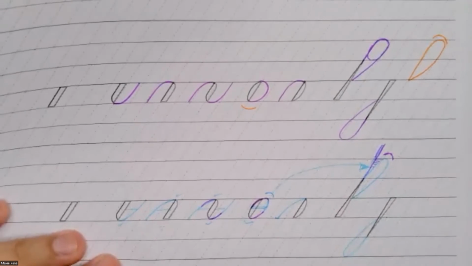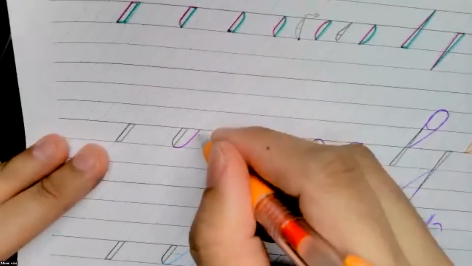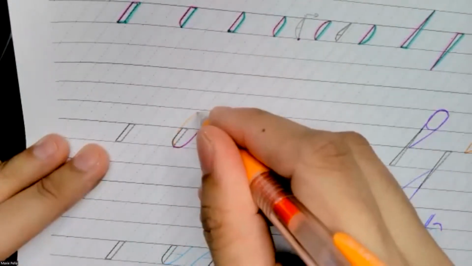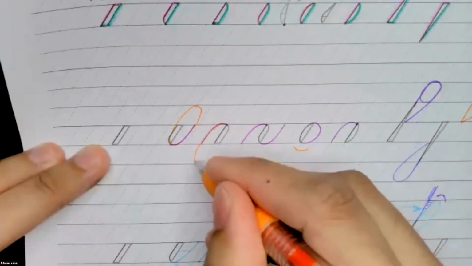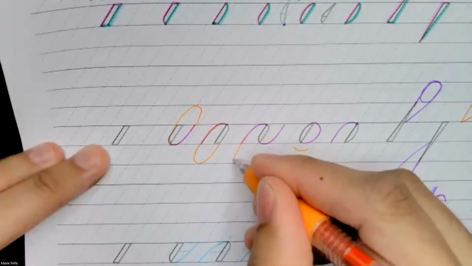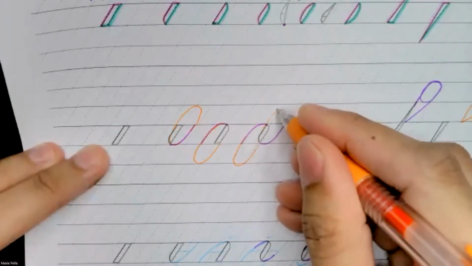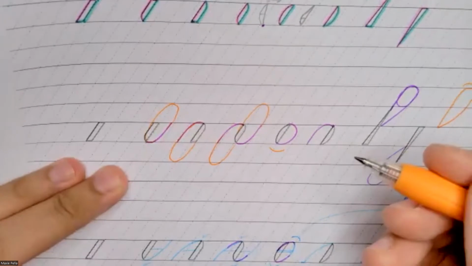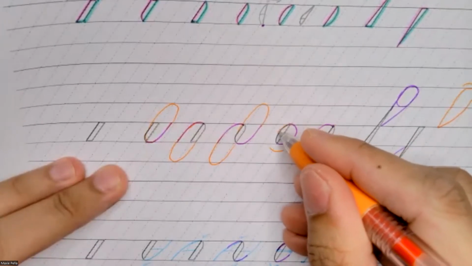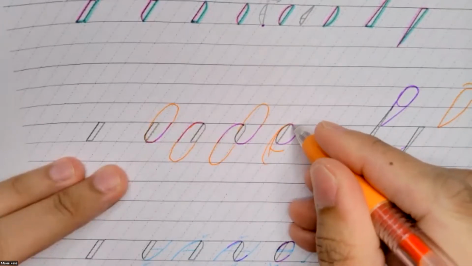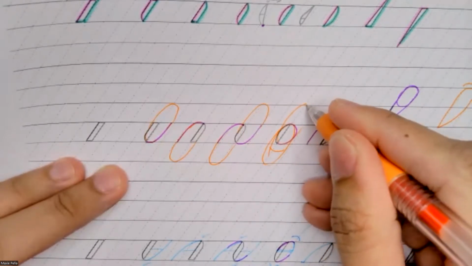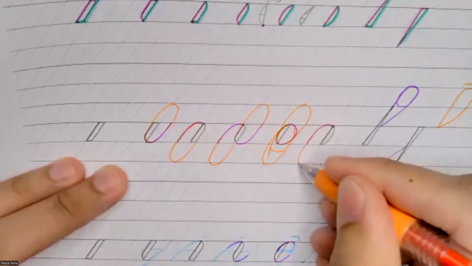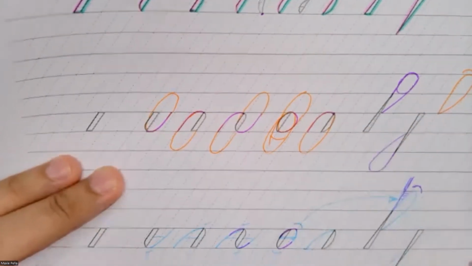Now, before I dip my pen in ink, just really quickly, you could imagine this being part of an oval like so. A really elongated oval. And even this one, actually, you could say that this is an intersection of two ovals, the same oval ideally that you've been drawing on your other strokes.